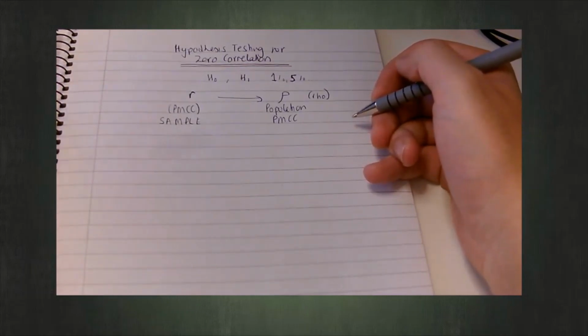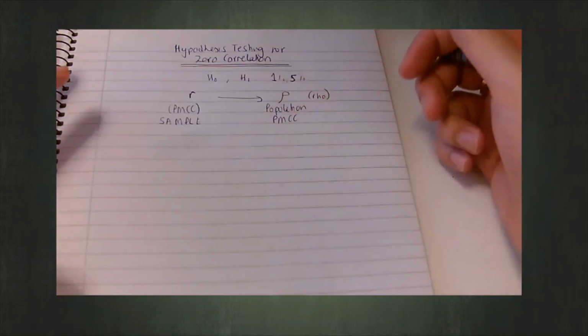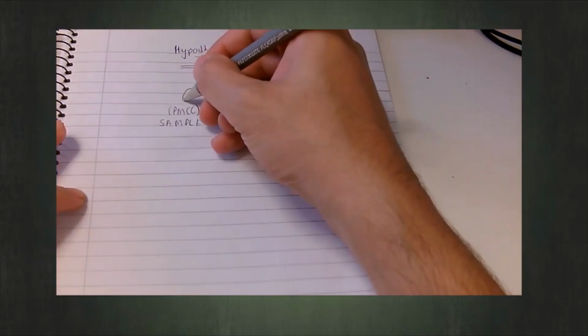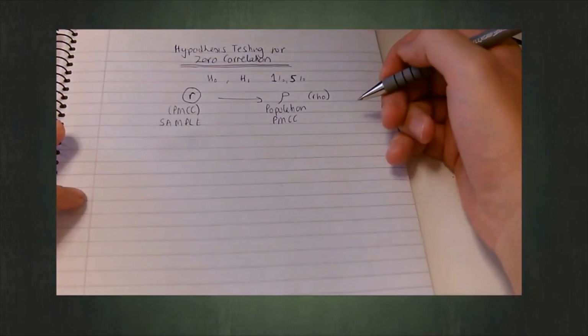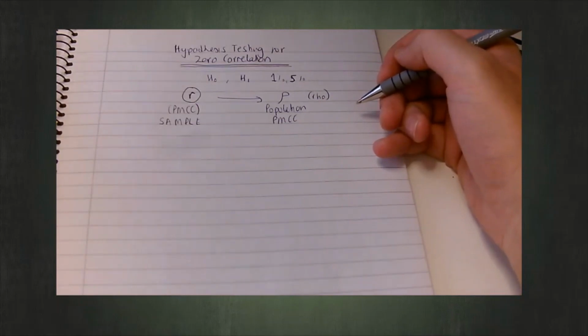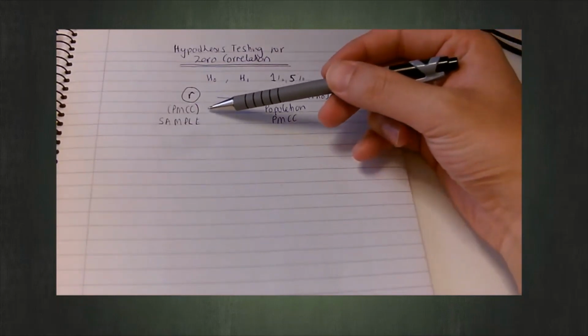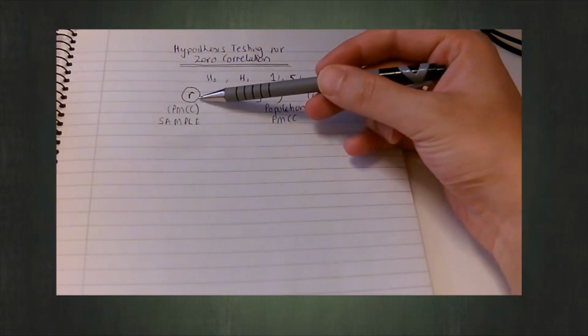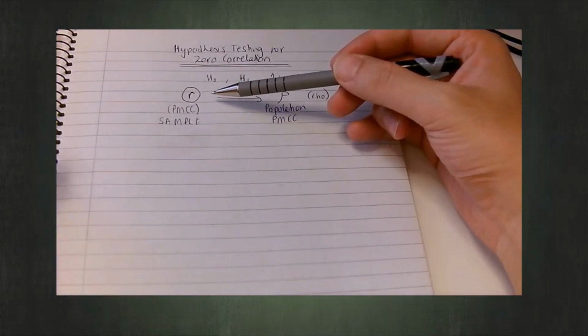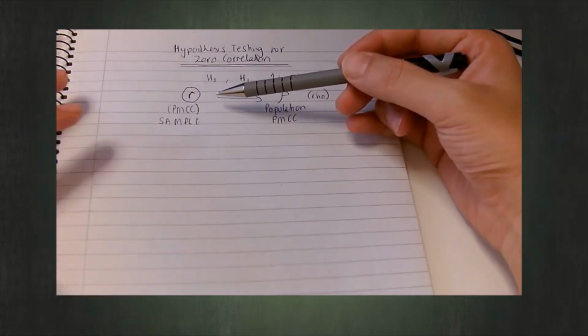Okay, so in this context of correlation, what is hypothesis testing all about? So if you remember the PMCC video, I talked about this concept of measuring correlation, and I showed you on your calculator how to do it. And one aspect of this involved looking at that value of R and thinking, what does that tell me about the correlation between two variables?